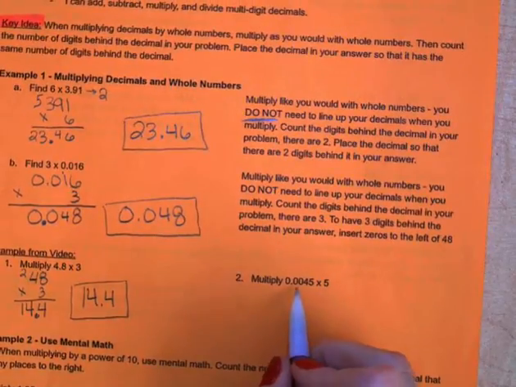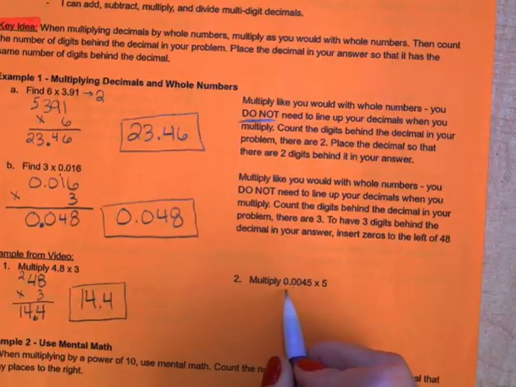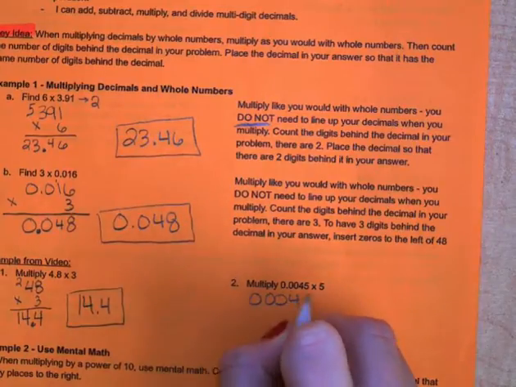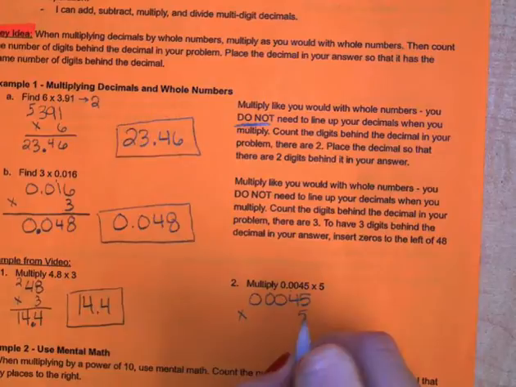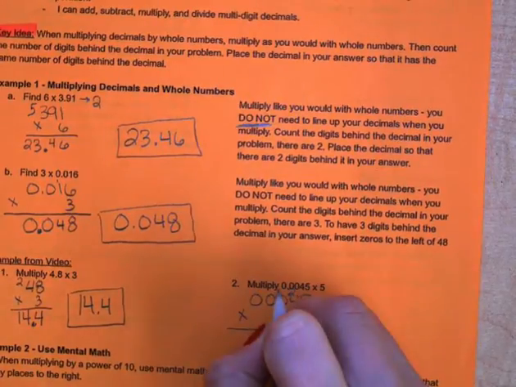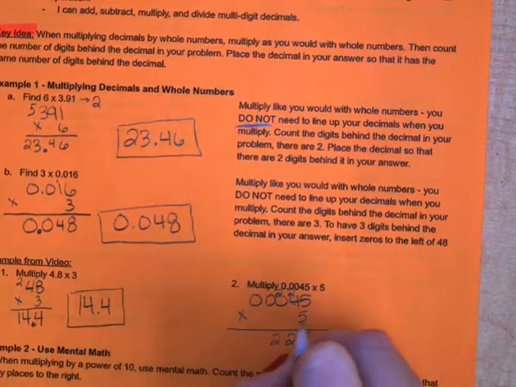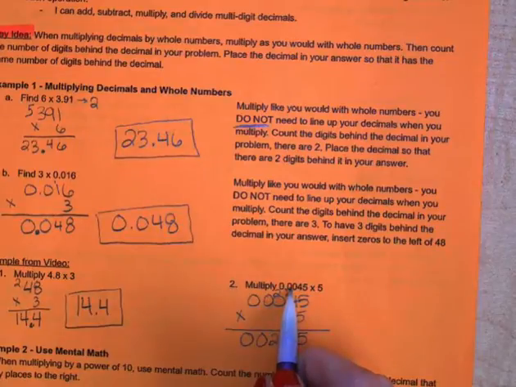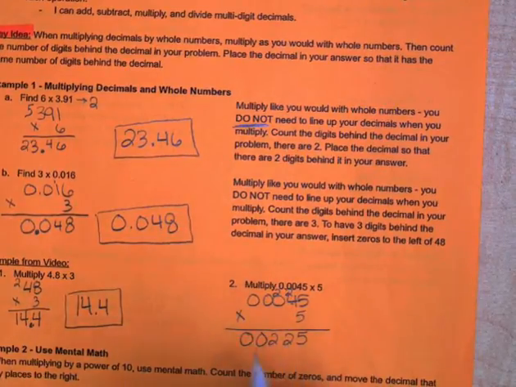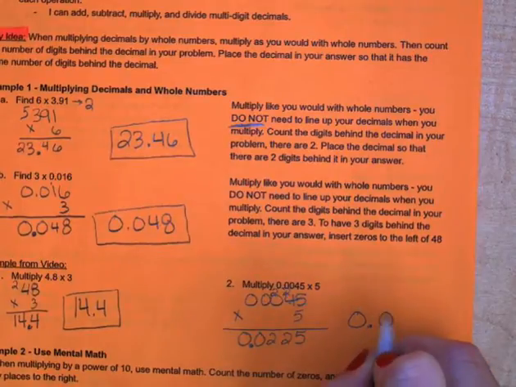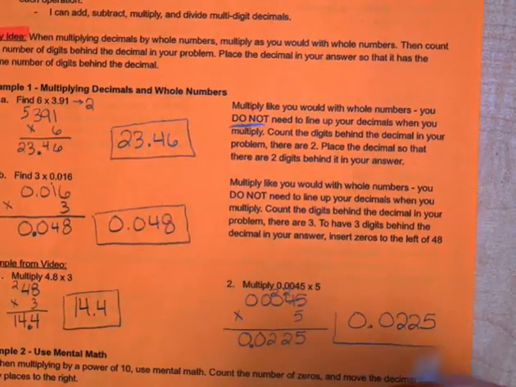And here we have 0.0045 times 5. So let's pretend like there is no decimal point. 5 times 5 is 25. Carry your 2. 5 times 4 is 20, plus 2 is 22. 5 times 0 is 0, plus 2 is 2. 5 times 0 is 0. 5 times 0 is 0. And we have 4 numbers behind our decimal point in our problem. So we're going to have 4 behind it in our answer. So our final answer would be 0.0225. And we can put that in a box.